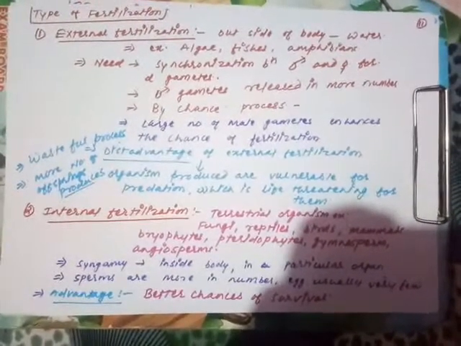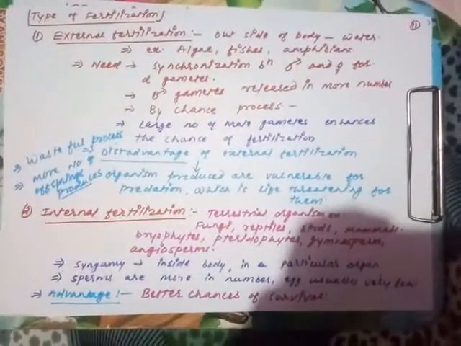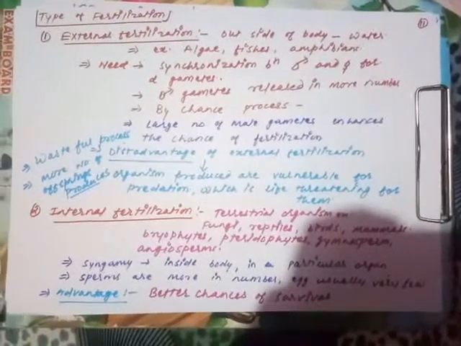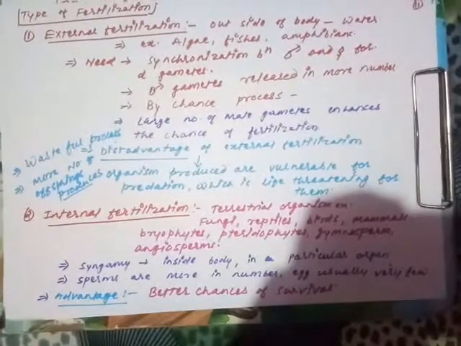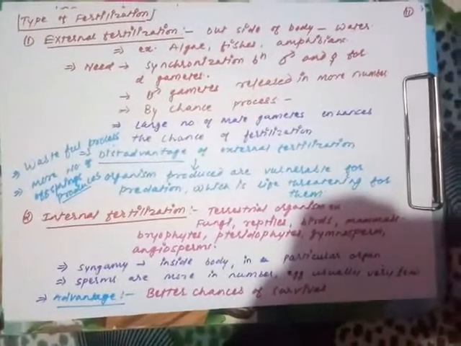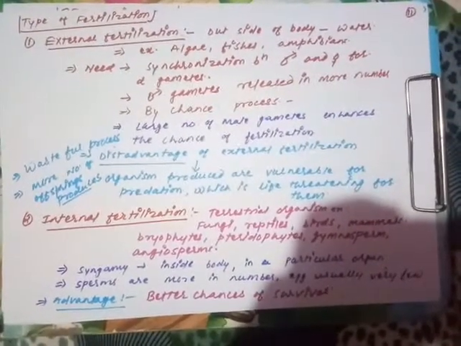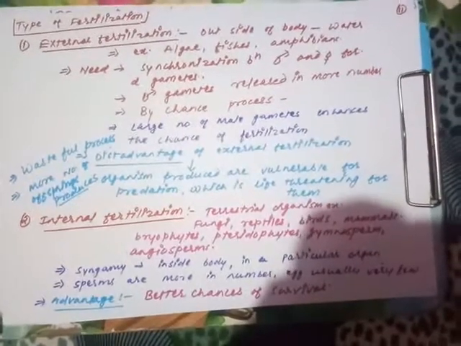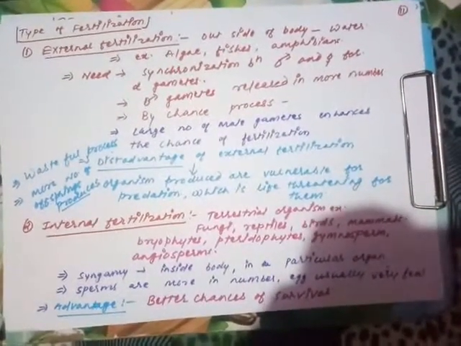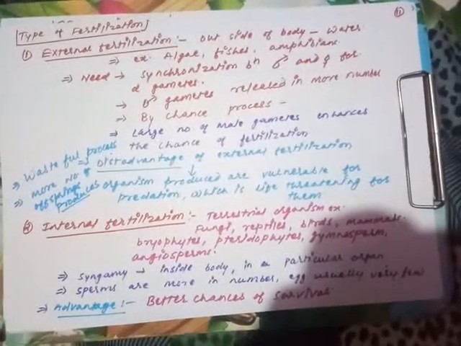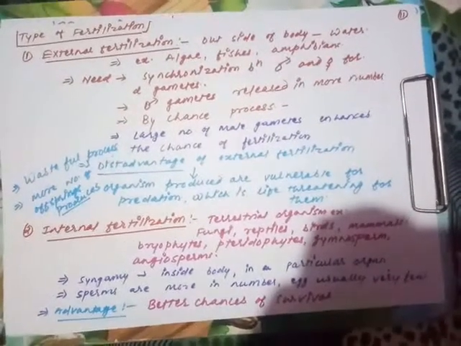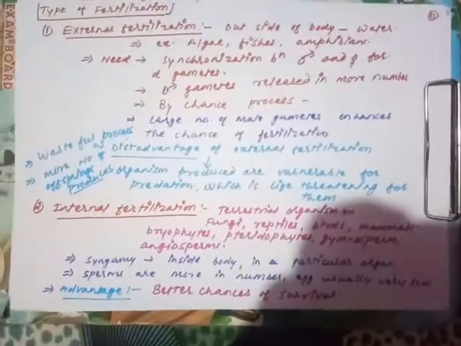Second thing, the key disadvantages, is going to be asked. So number one disadvantage is that this is a kind of wasteful process. Second, even though it produces a larger number of offspring, why is this disadvantageous? It is disadvantageous because the offspring are more vulnerable to predation. Are you getting my point?